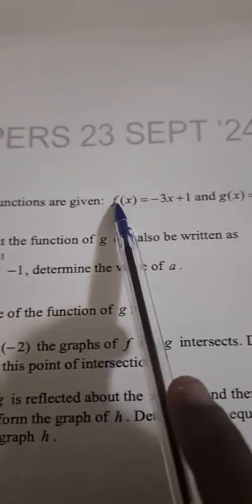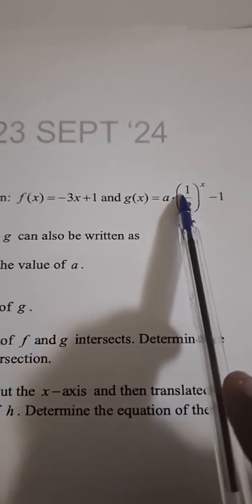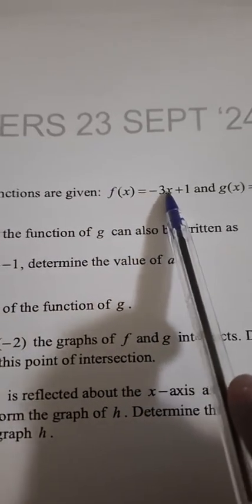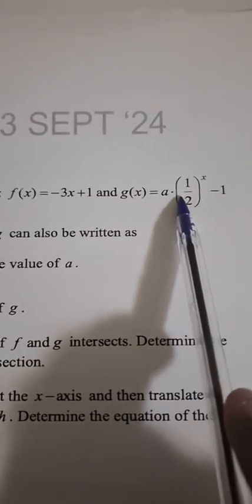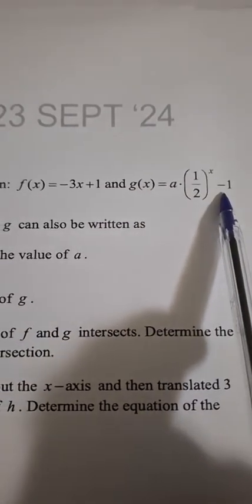Okay, so the following two functions are given. Let's just do this again. f of x is equal to negative 3x plus 1, and g of x is equal to a times half to the power x minus 1.